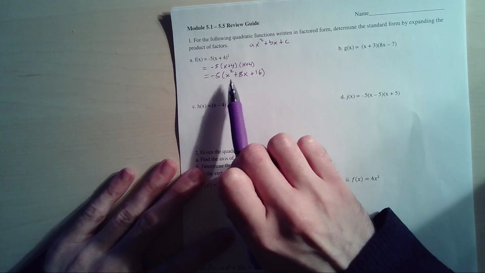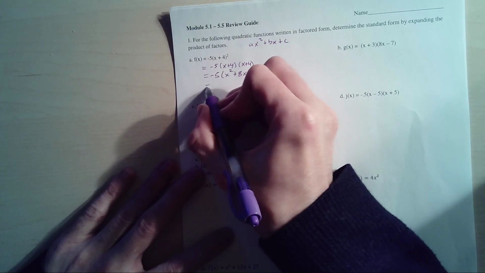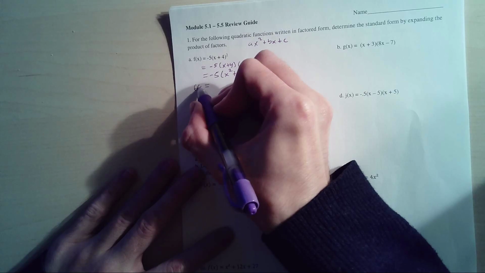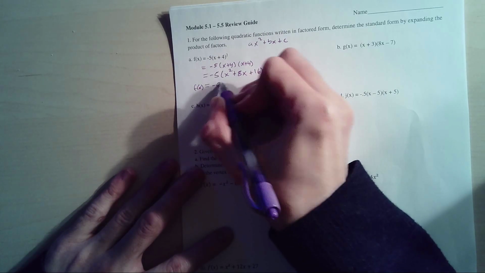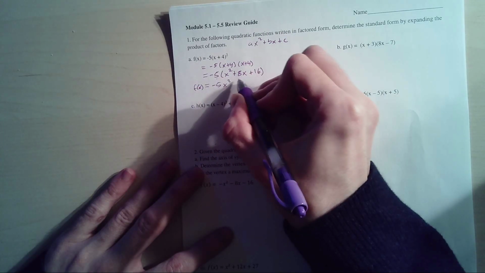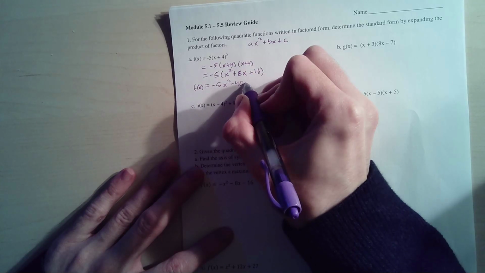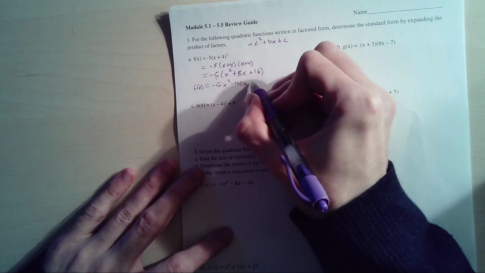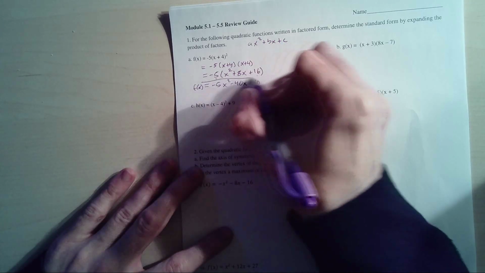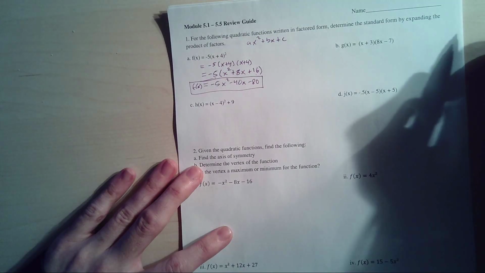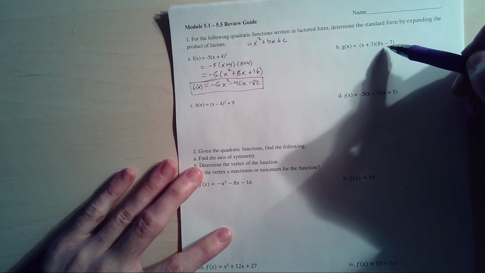You've got to distribute this negative 5 to all three. So your final answer here is f of x is equal to negative 5x squared. Negative 5 times 8 is negative 40x, negative 5 times 16 is negative 80. And all done. Continuing on, this one you're actually going to have to FOIL all the way out because my trick will not work when you have a number in front of any of these.